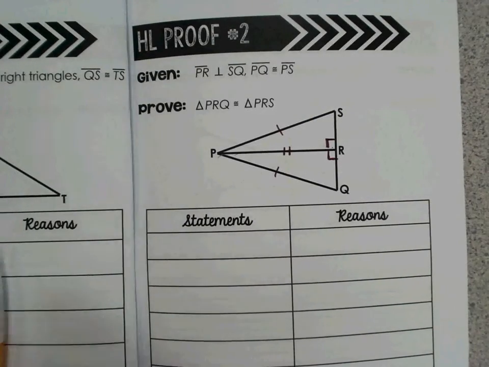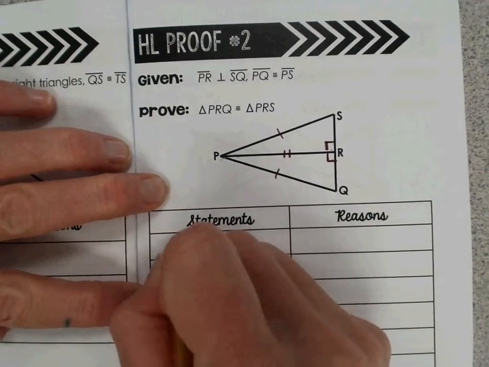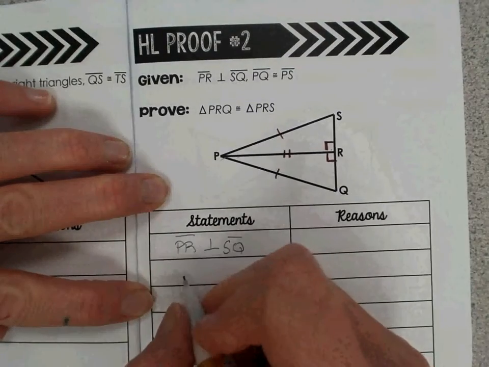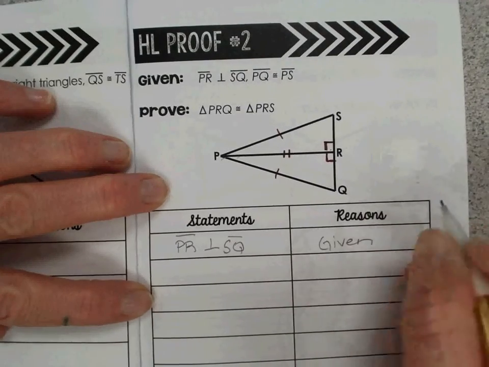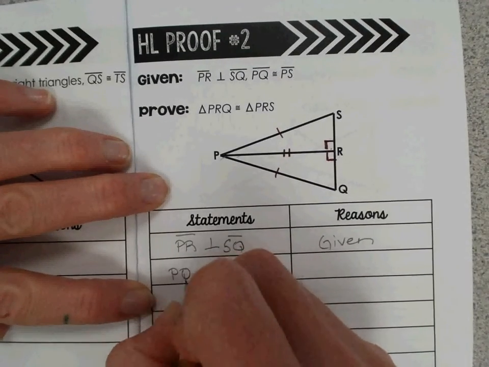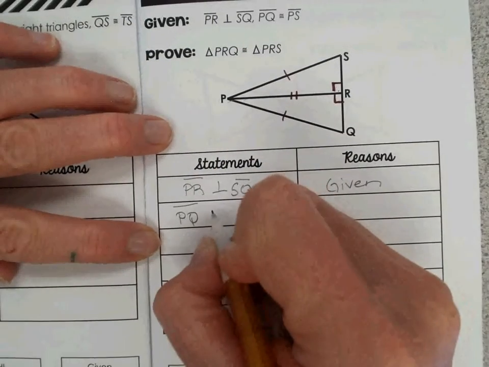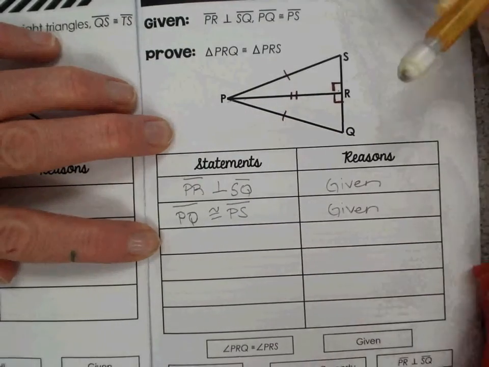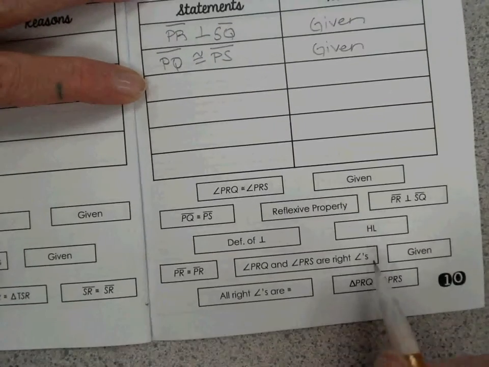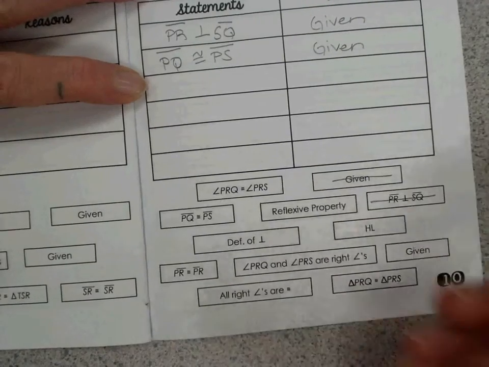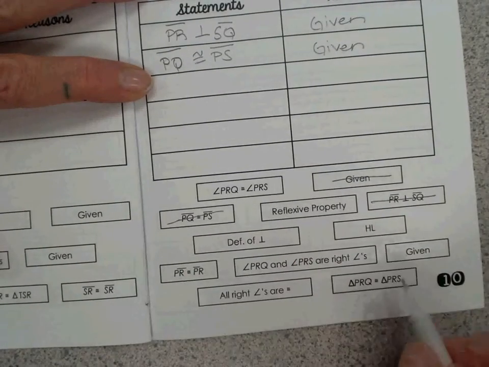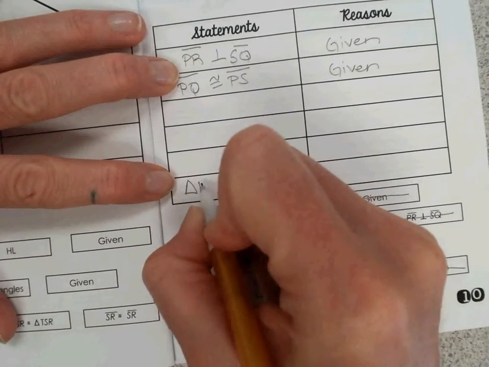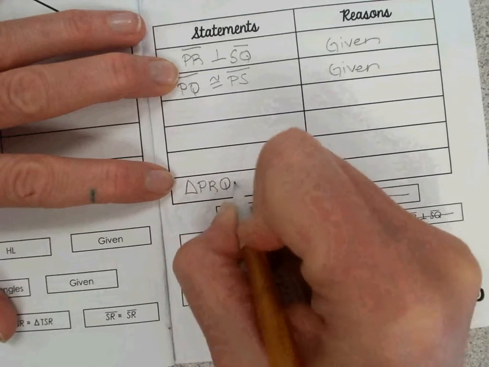Statements, start with PR is perpendicular to SQ, and that is a given statement. Next, PQ is congruent to PS, again, a given statement. Let's go ahead and cross these off. PQ and PS, and given. And lastly, I'll put in, for that last statement, triangle PRQ is congruent to triangle PRS.